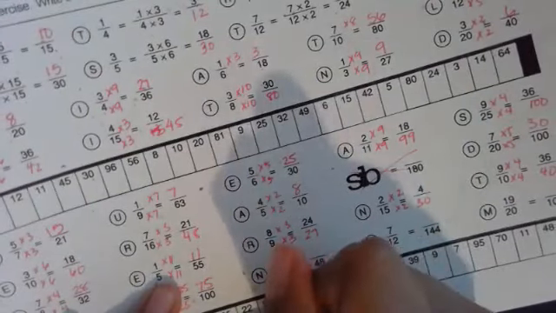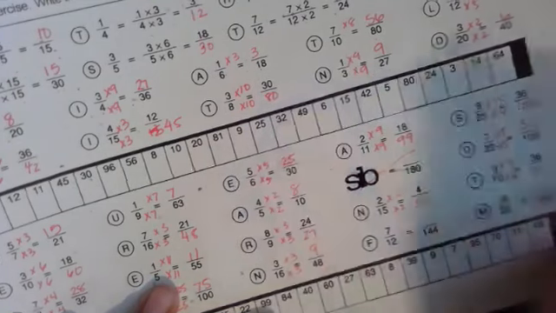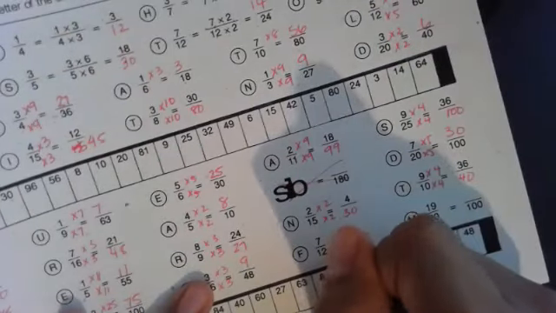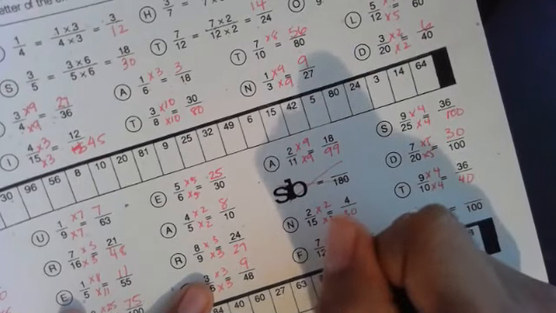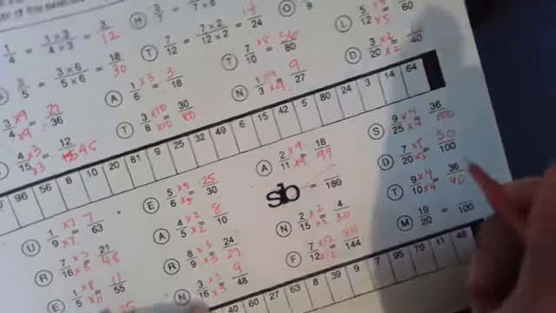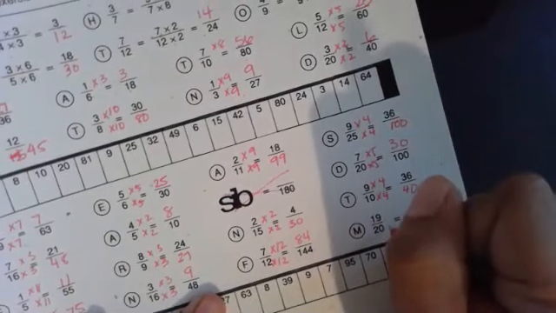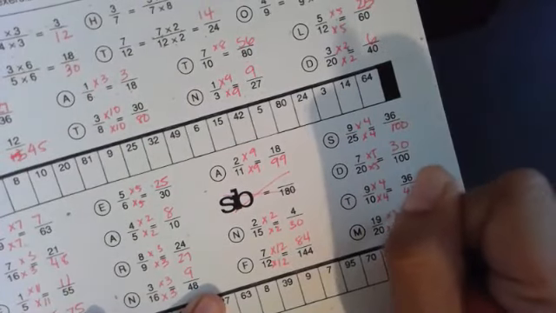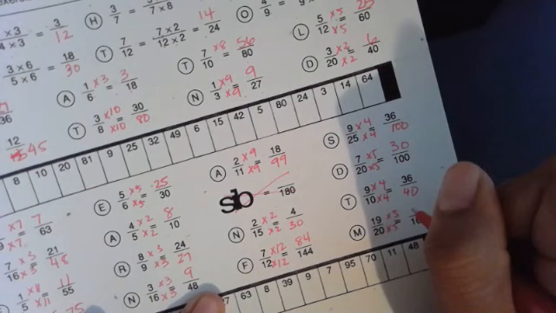16 times 3 gives me 48. 3 times 3 gives me 9. 12 times 12 gives me 144. 7 times 12 gives me 84. And last but not least, 20 times 5 gives me 100. 19 times 5 gives me 95.